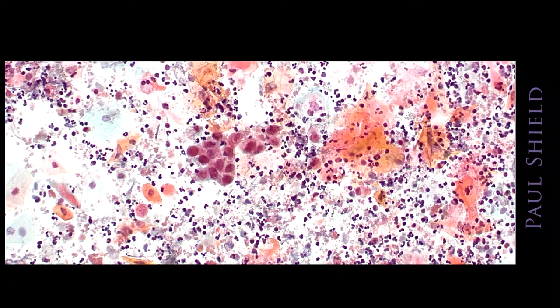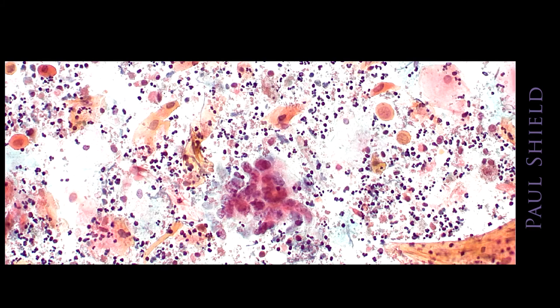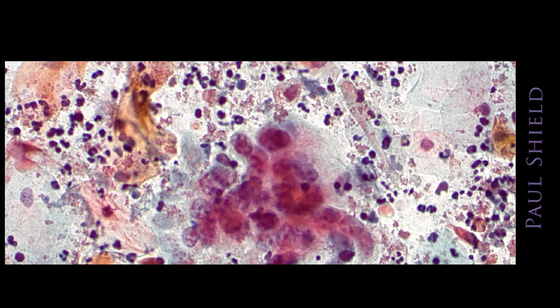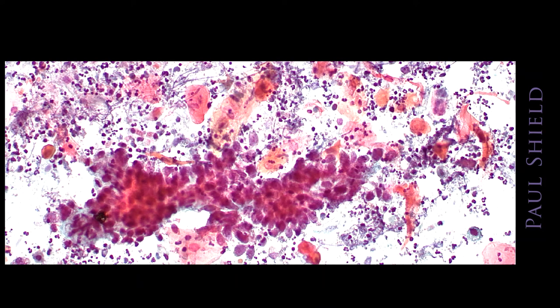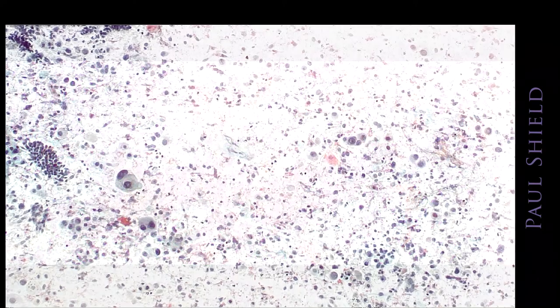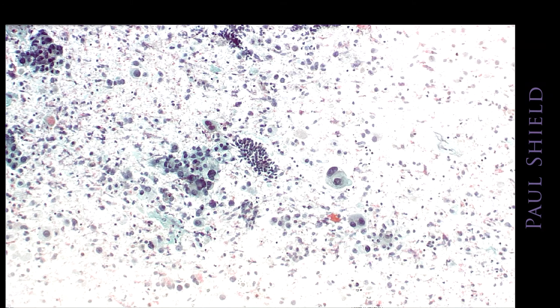But there's also groups of cells that have more obvious malignant criteria. So high NC ratio, enlarged, variable and hyperchromatic nuclei. These ones seem to be better preserved, and you can see the irregular chromatin and nucleoli present in this case. And another group over here, much larger group, and so that is like a big crowded hyperchromatic group of malignant SCC cells.